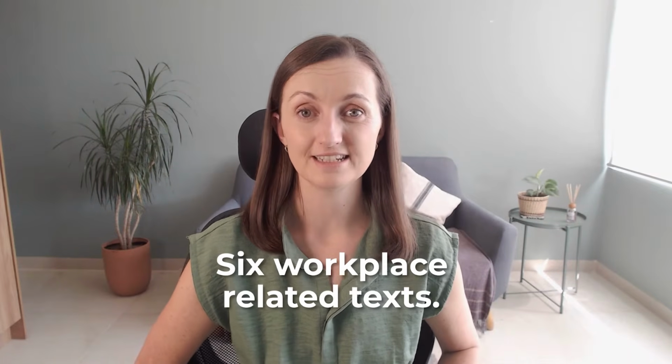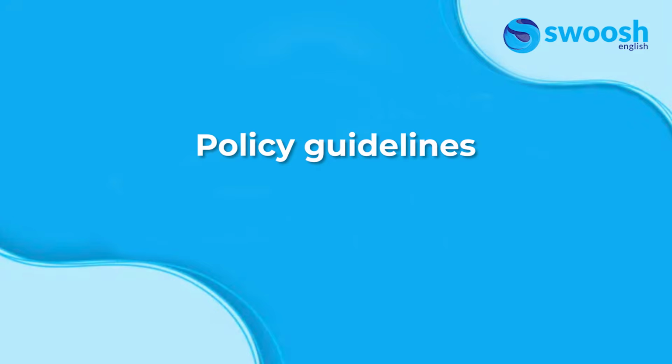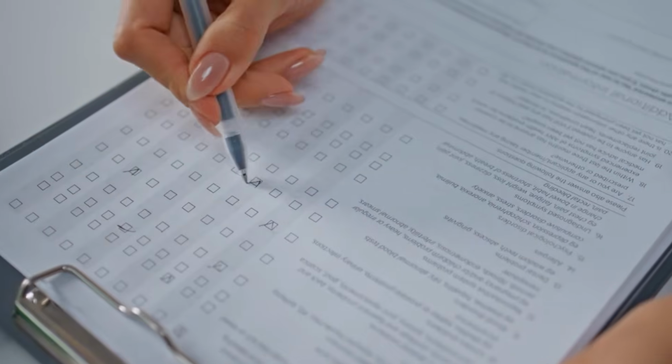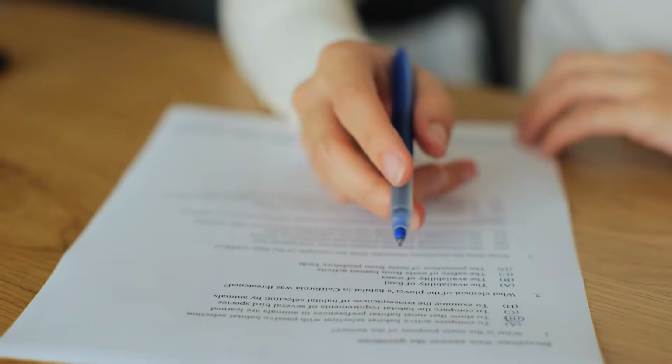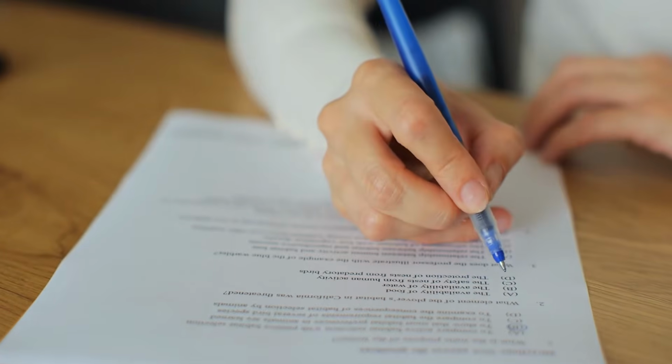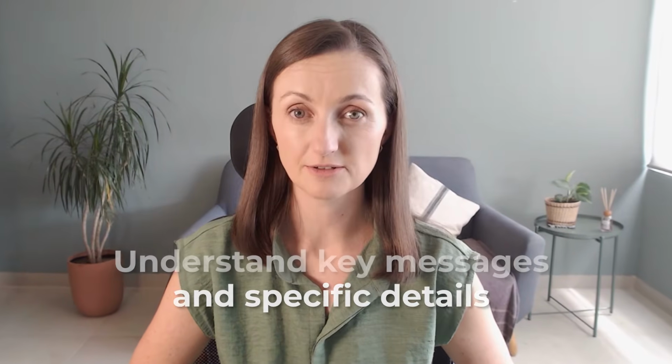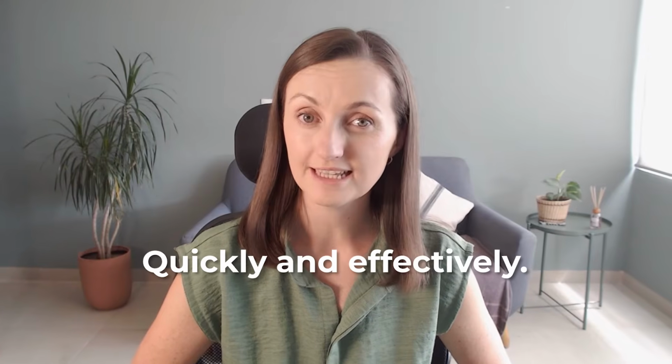Let's just do a quick overview of Part B. There are 6 workplace-related texts. These could be policy guidelines, emails, or staff updates. There will be 1 multiple-choice question per text with 3 possible answer options. This part of the exam tests your ability to understand key messages and specific details so that you can process real workplace communication quickly and effectively.